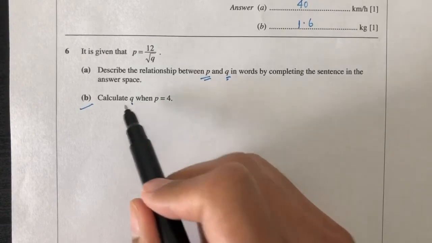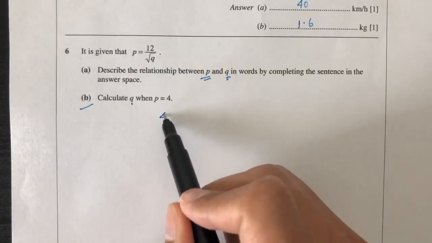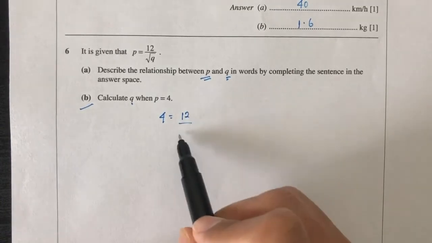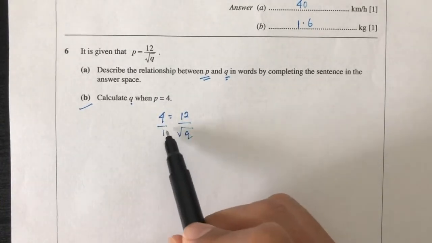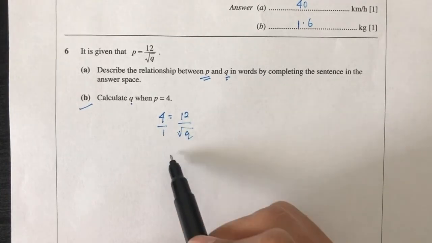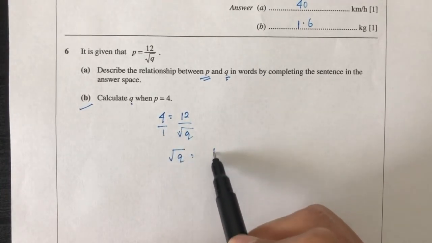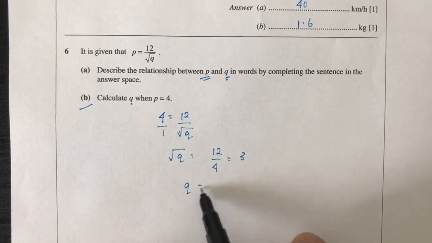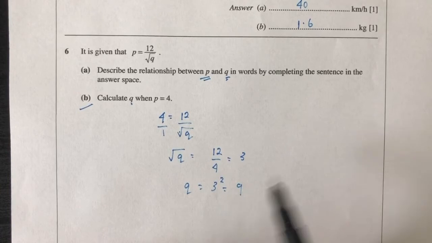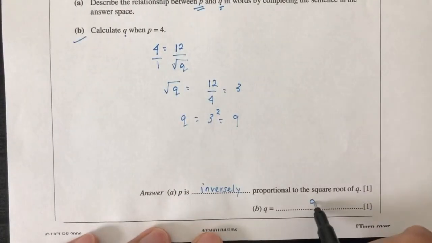So pretty easy, replace p with 4, that will be 4 equals 12 over square root of q. So now we have to cross multiply, we bring this here, so square root of q equals 12 divided by 4, that is 3. So q becomes 3 squared, which is 9. The answer will be 9.